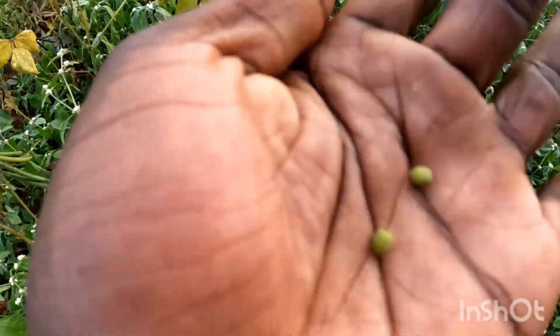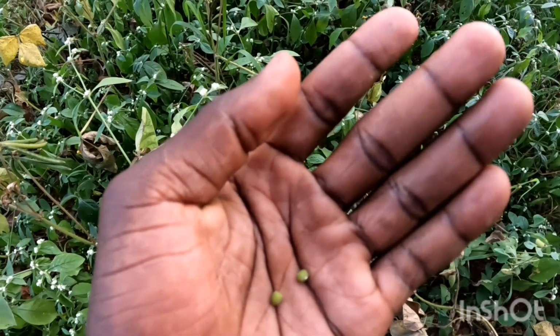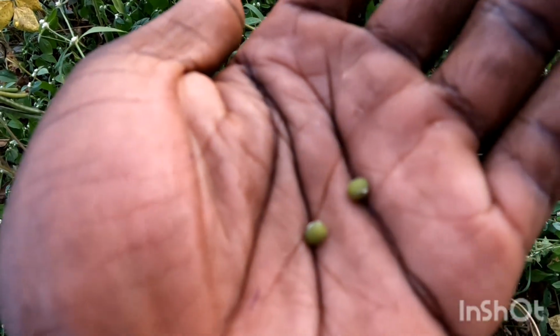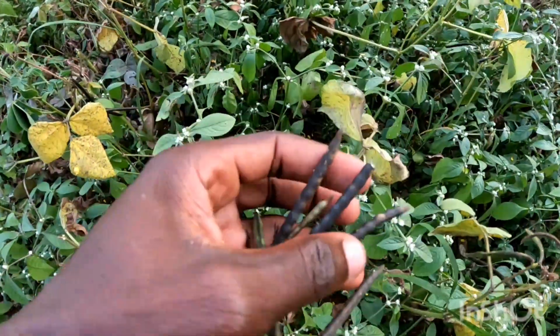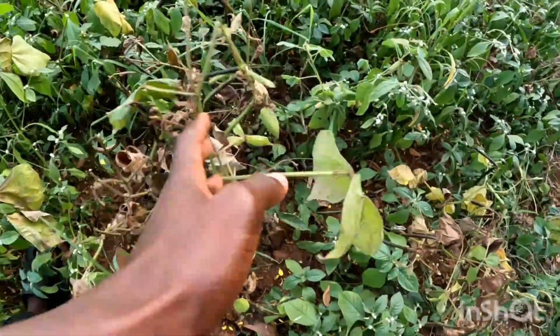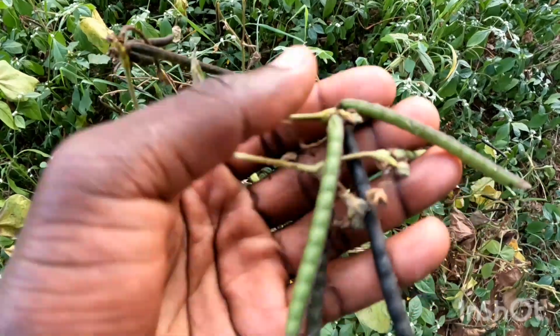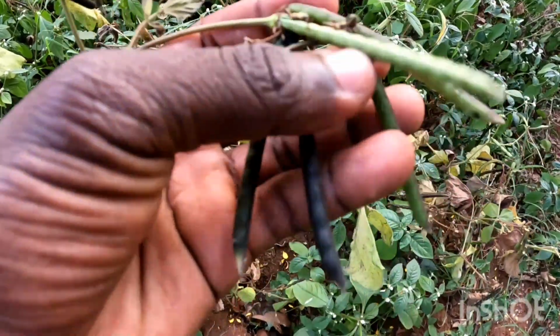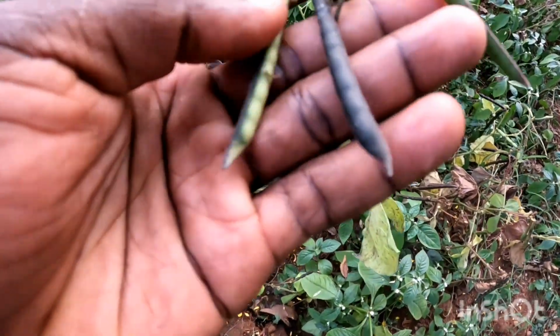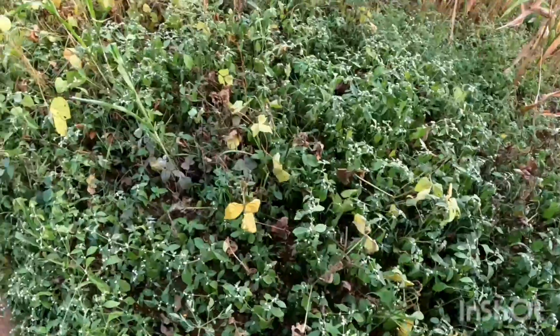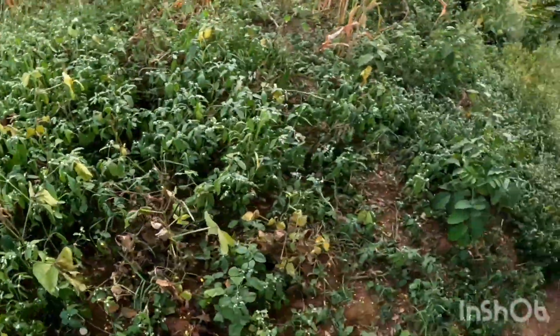Yes, here it is. I have removed it from the cover, and this is how it looks. This one has come from the black cover, which means it is ready. But the green ones are not yet ready. They will start turning from green to black slowly, like you can see. So those are green grams in this plantation. Actually, they had been harvested a little bit.